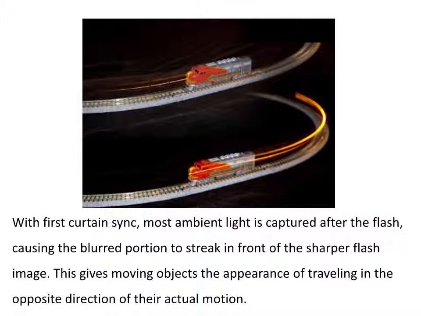Now the bottom train is taken with second curtain sync. So the ambient light is captured and then the flash portion is captured, which gives a much more desirable impression because you want a moving object to look like it's going in the direction that it is actually going.